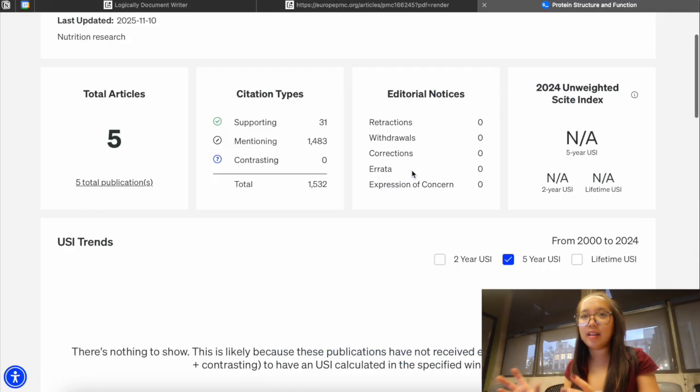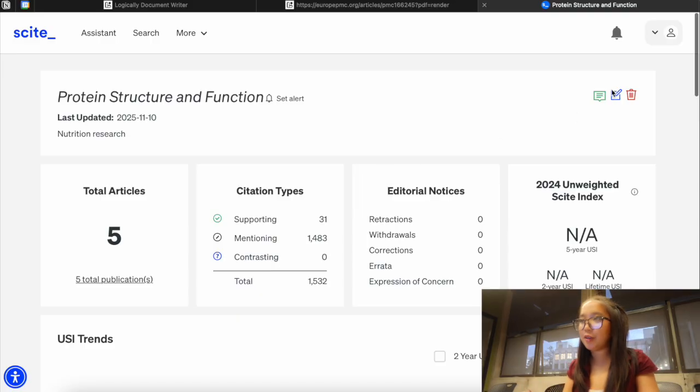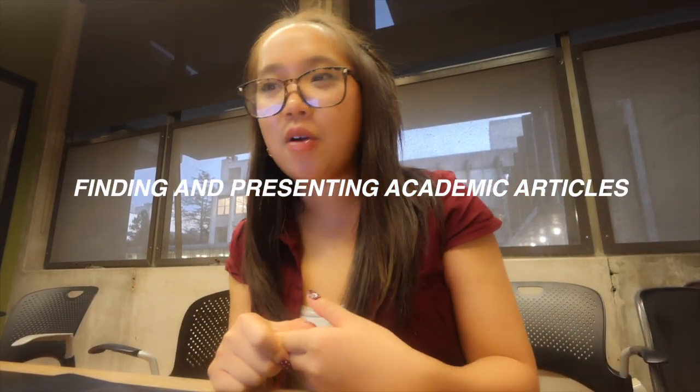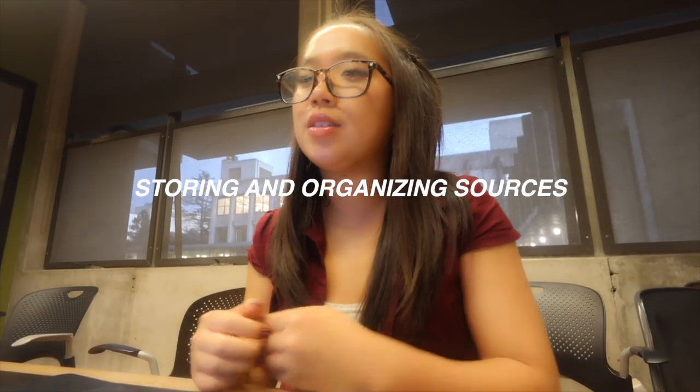So if you're a very analytical, statistical person, it's great for you. Let's get into a detailed side-by-side comparison of these two research tools. Today, we're going to focus on three key parts of the research process: responding to prompts with AI, finding and presenting academic articles, and storing and organizing sources.